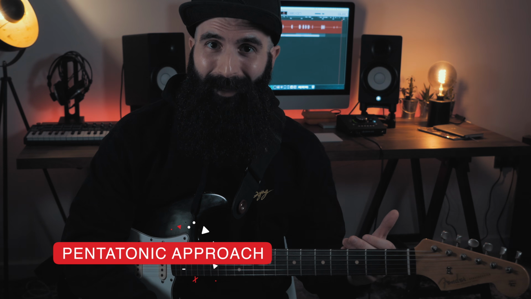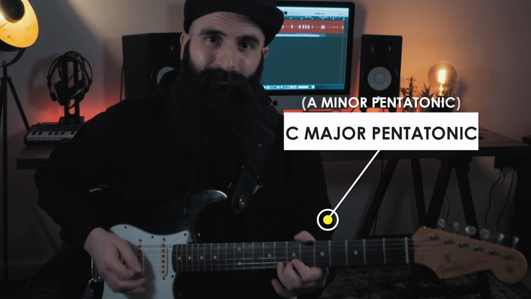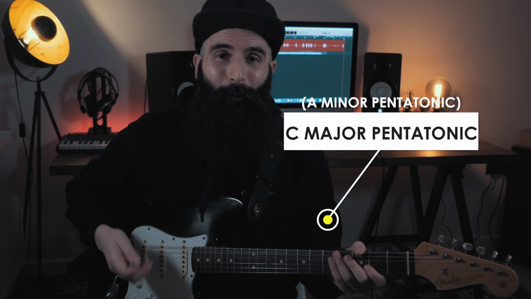So how can you really think of the D Dorian scale as a separate scale from the C major scale? Well, a good way is approaching it as a pentatonic scale. Now, if we think about the key of C major or A minor, the pentatonic that you associate to this key is going to be this one, that I'm sure most of you already know, and that's the A minor pentatonic scale or C major pentatonic scale. But when we think of it as D Dorian instead, we should think of D minor pentatonic.